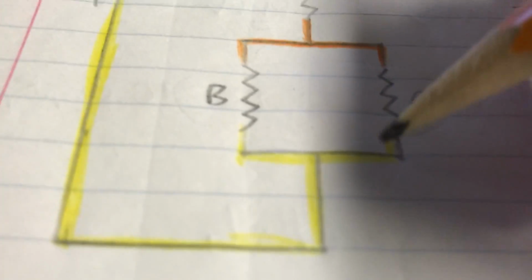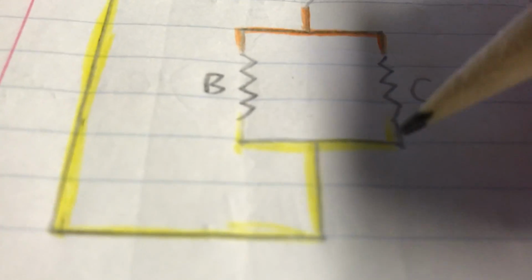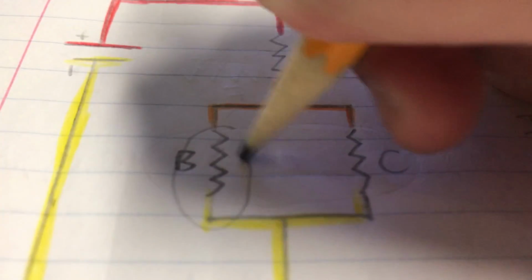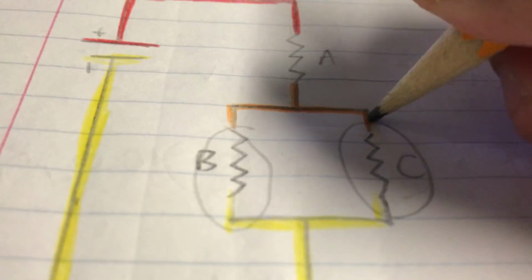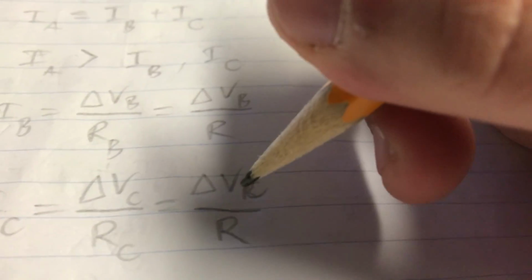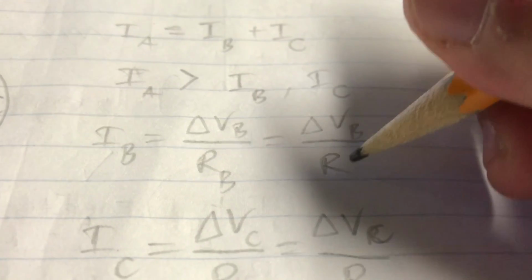So now, as you can see in this picture, these wires have the same potential, and these wires also have the same potential. That means resistor B and resistor C have the same potential difference, which means delta VB equals delta VC, and their resistances are the same.